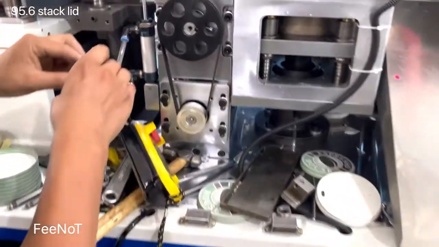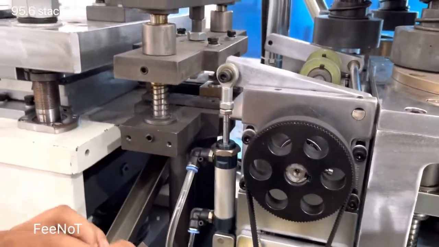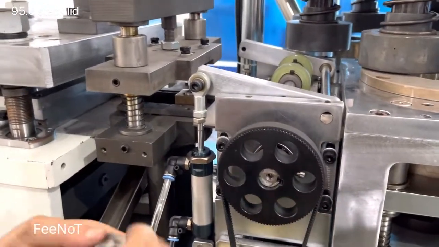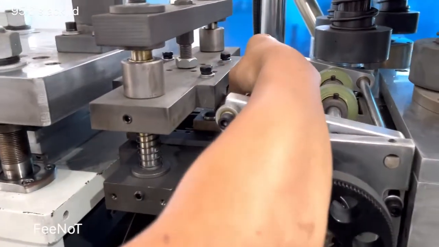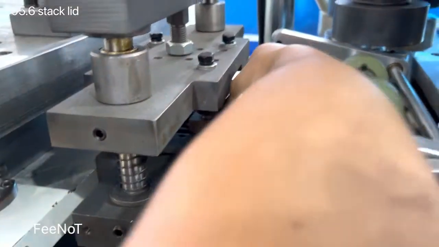And then assemble the top. Mirror mode. To match together.